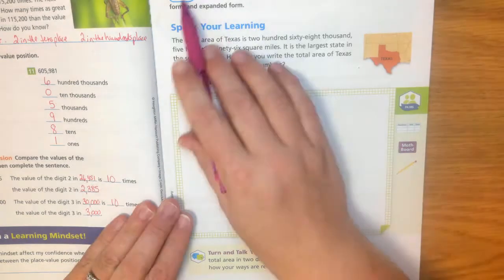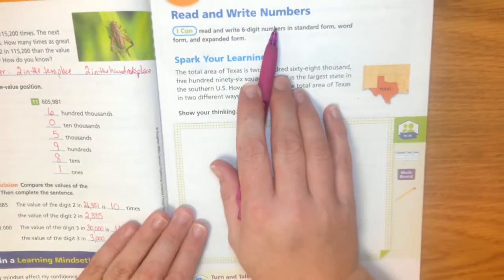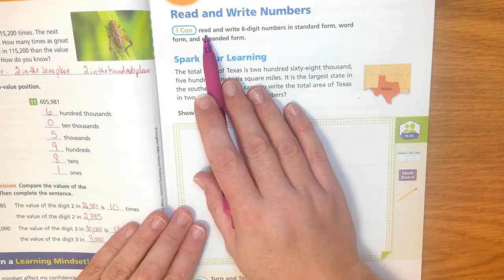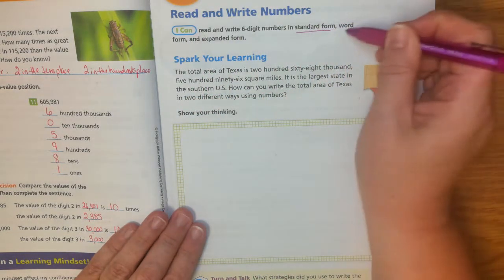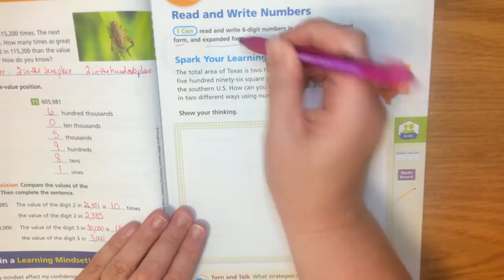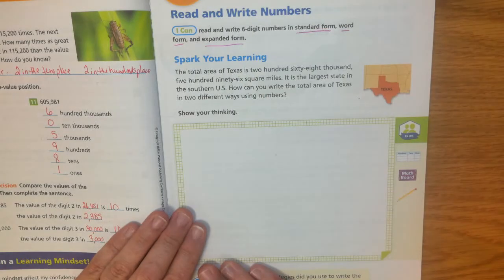Now we're going to read and write numbers. And when we're all done, you are going to be able to read and write 6-digit numbers in standard form, word form, and expanded form. So there are 3 different ways that we are going to be able to write our numbers.